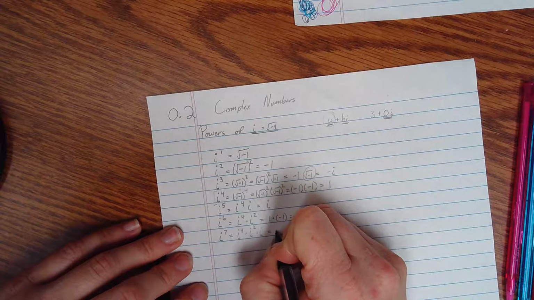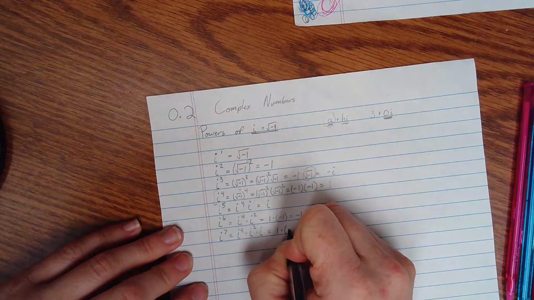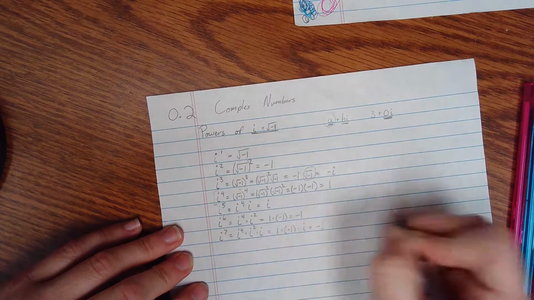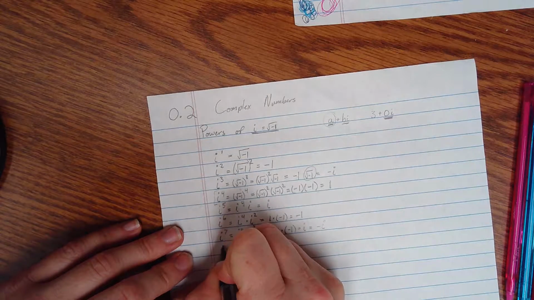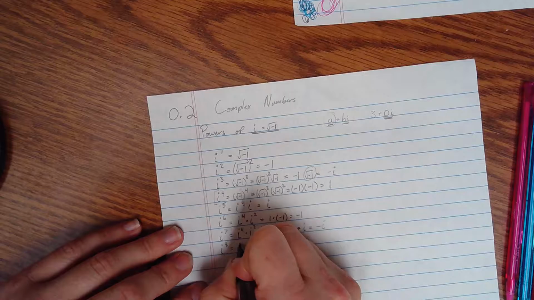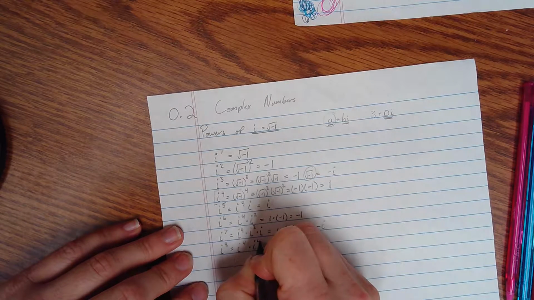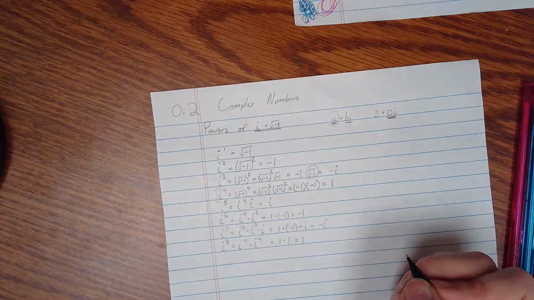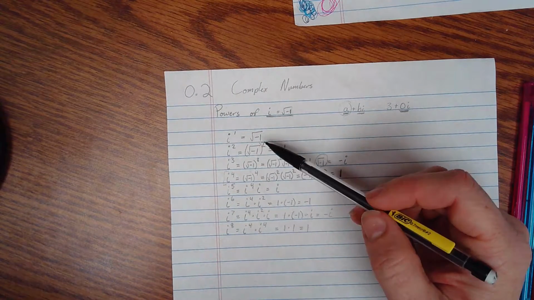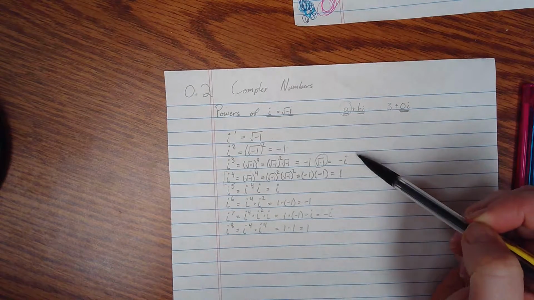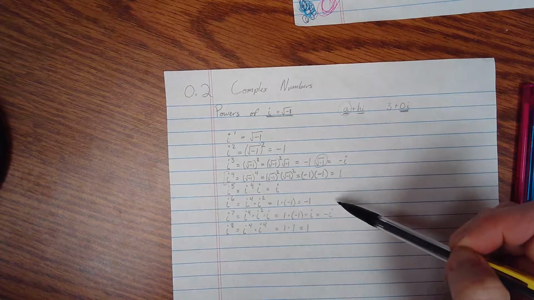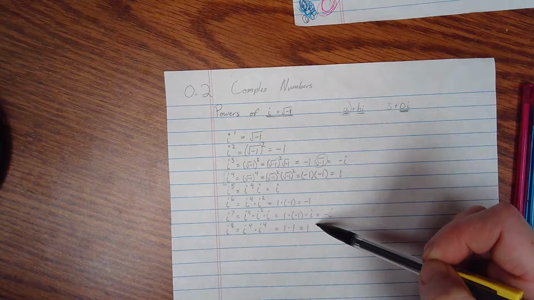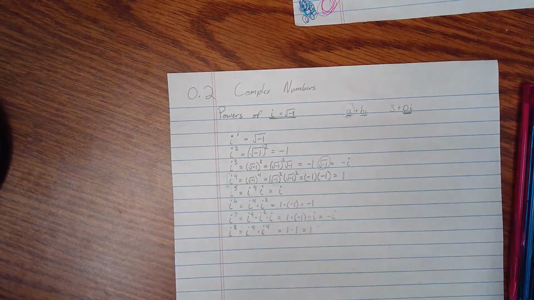So then I can say that it's 1 times -1 times i, which will give me -i. And then i to the 8 is i to the 4 times i to the 4, which equals 1 times 1, which is 1. Now you will see here a pattern. You have i, -1, i, 1, i, -1, i, 1. This pattern becomes very important when we're solving higher orders of i, higher powers.